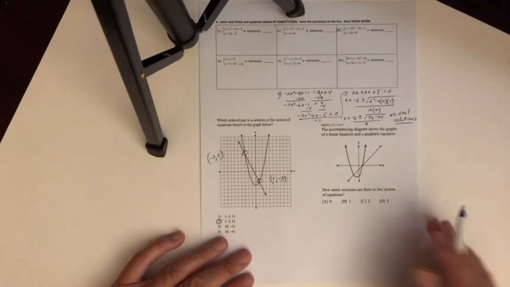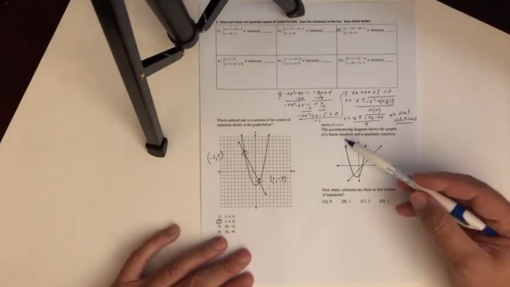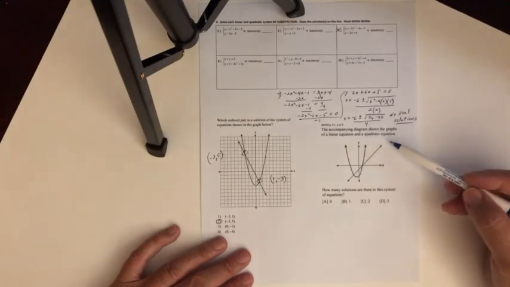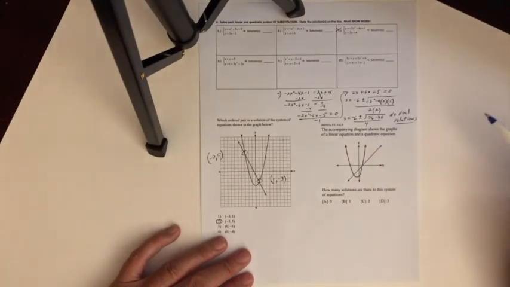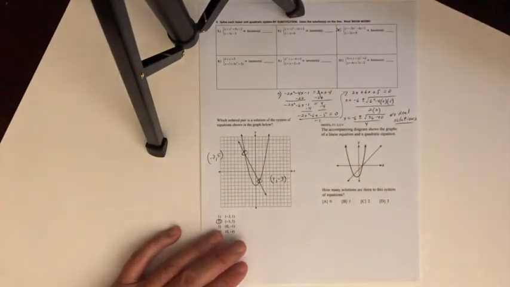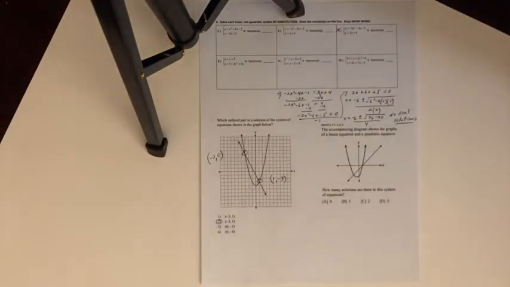For this question, it says the accompanying diagram shows the graphs of a linear equation and a quadratic. How many solutions? I'll let you answer that. And you can finish this review in preparation for your quiz tomorrow. I'm proud of all your work. Take care. Be safe. Hopefully, I will see you soon.